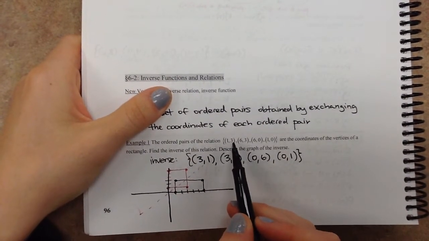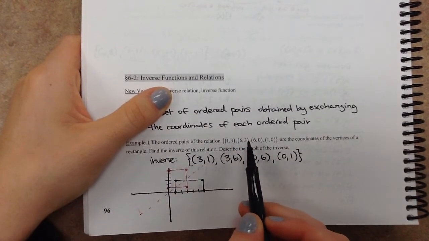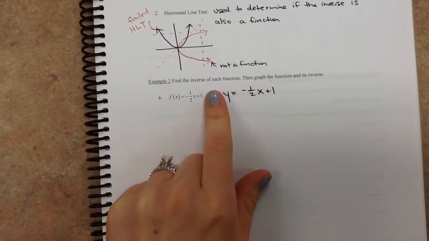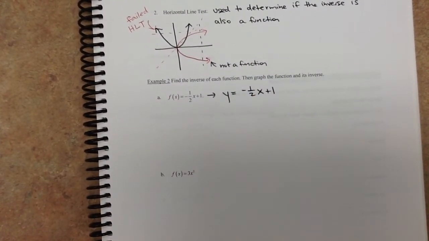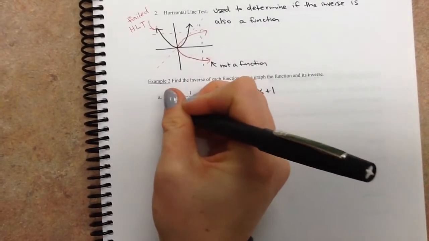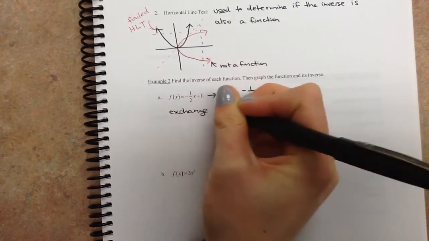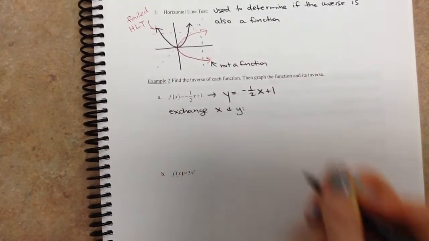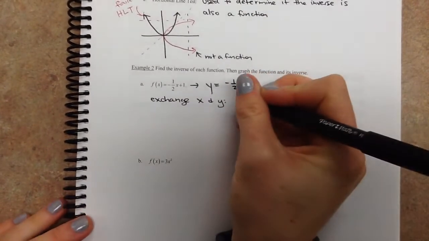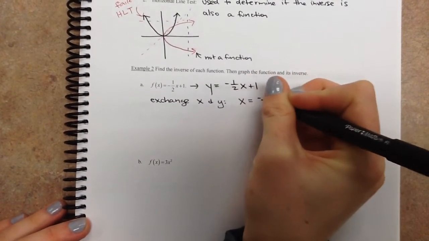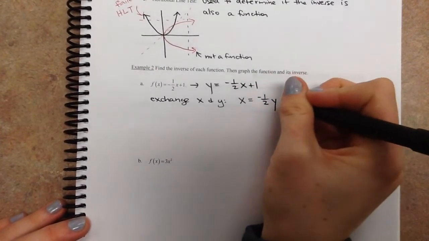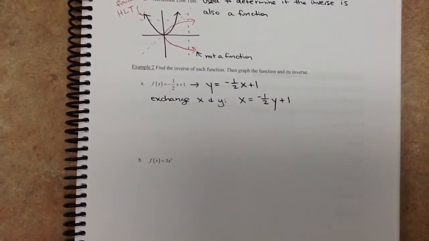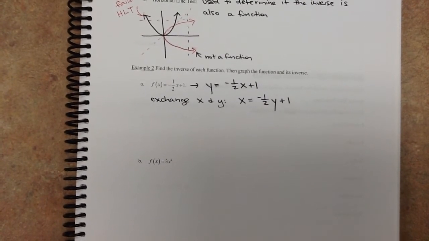So like I said, on the fronts, on these ordered pairs, we literally took this x and this y and swapped them. This x and this y and swapped them, etc. So what we're going to do in the equation is literally swap the x and the y. So when we go to solve our inverse function, we start by exchanging x and y. Okay, so exchanging x and y is the first step in finding an inverse. So instead of y here, I'm going to write x, negative 1/2, and instead of x, I'll write y. And then what you do is whatever algebra you need to do to solve the equation for y.